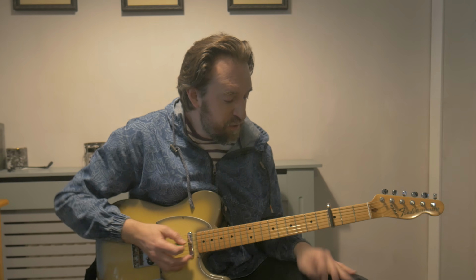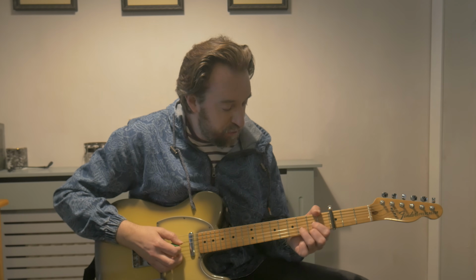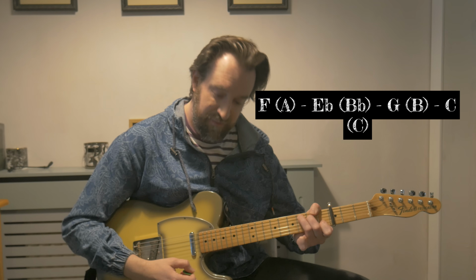Then there's this little turnaround bit to bring us back to the start of the progression, where we go from F to E flat to G and then back to C.